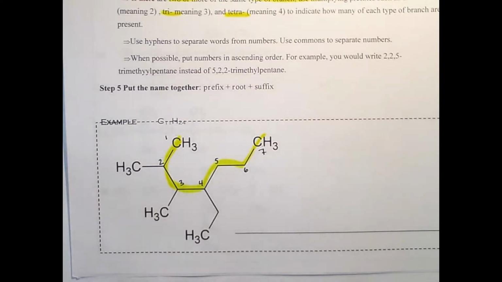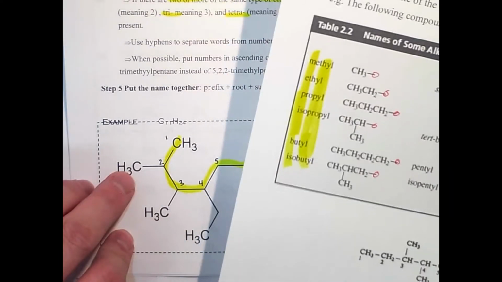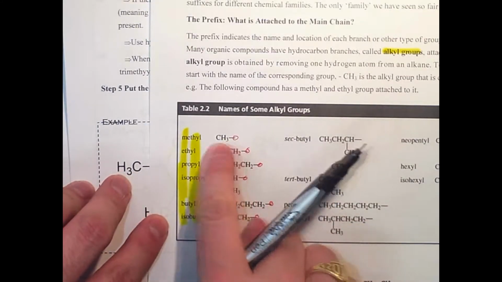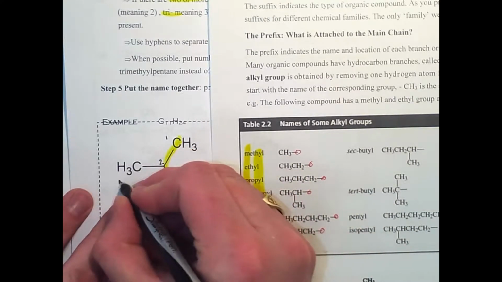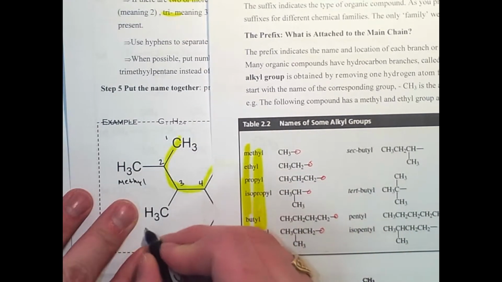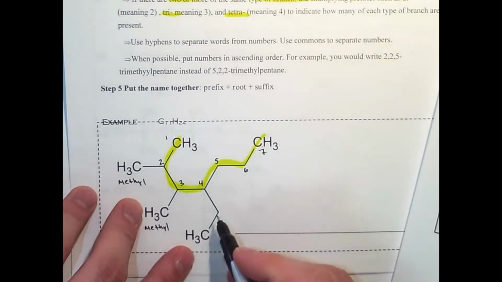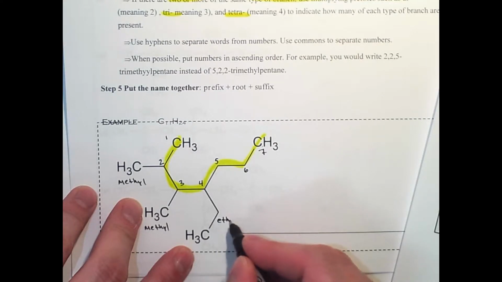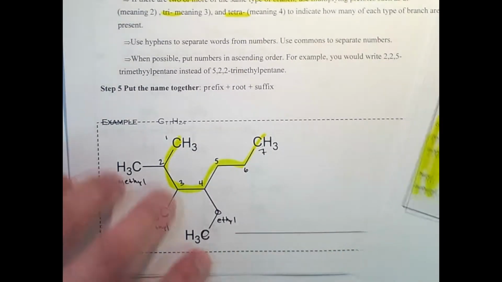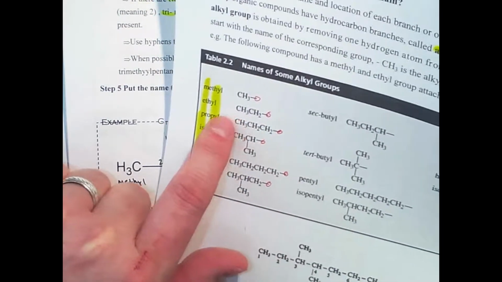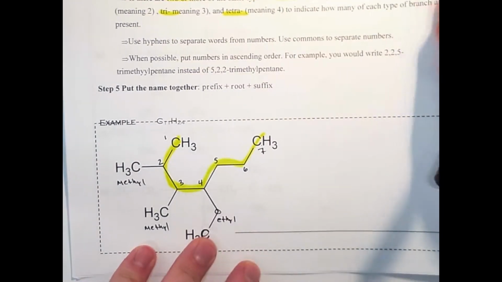The next thing we have to do is identify the branches. That's where this chart comes in handy. CH3 is a methyl group, and whether it's written CH3 or H3C doesn't matter. So that's methyl, that's methyl, and that would be, there's a carbon here and a carbon here, so that's 2 carbons. So that's ethyl. So almost there.